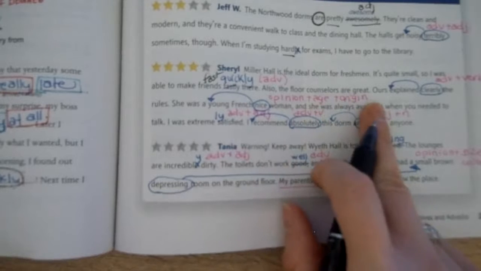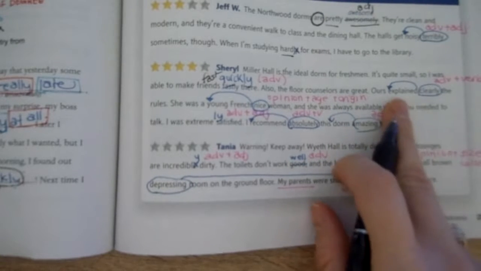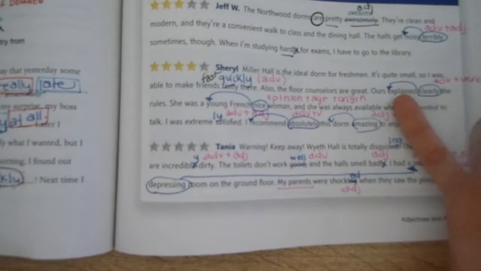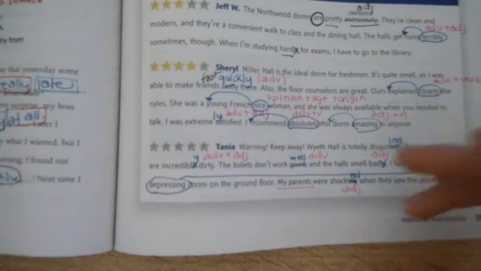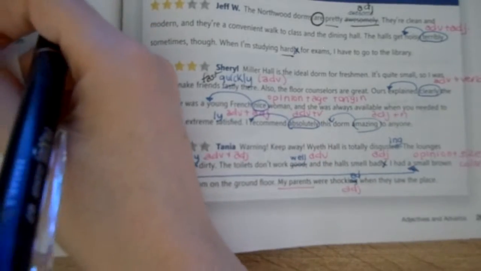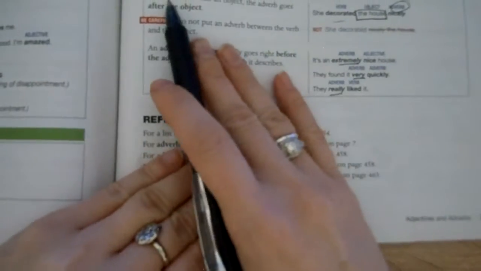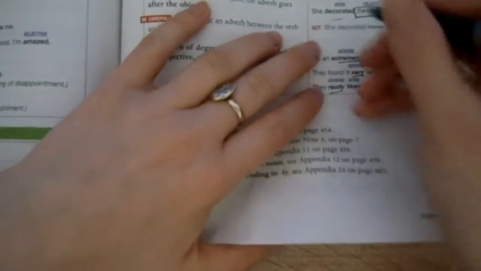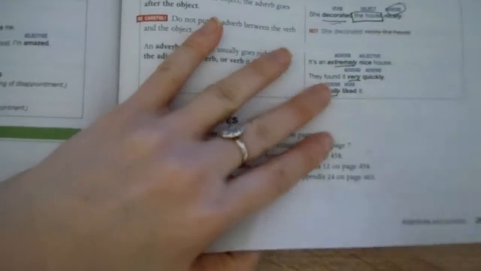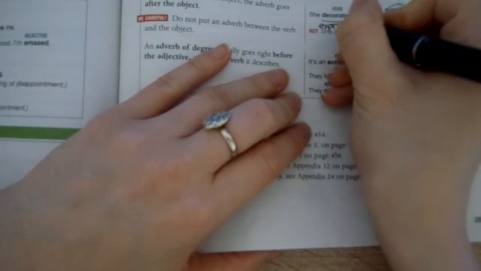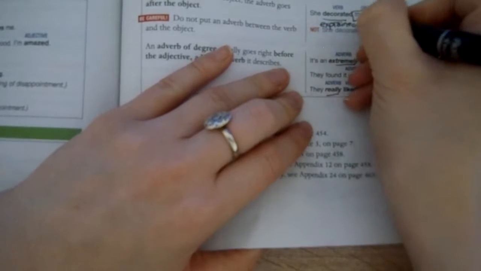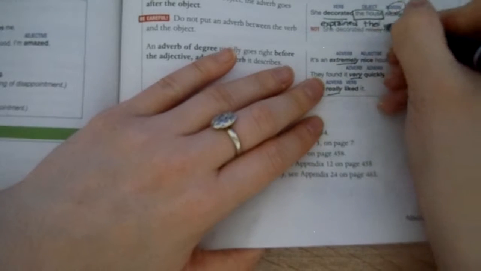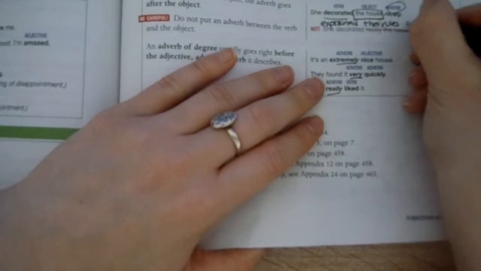Also, the floor counselors are great. Ours clearly explained the rules, or your book says ours explained the rules clearly, which maybe it's better, I think, because it says here when the verb has an object, the adverb goes after the object. So in this case, the verb is explained, and then the object is the rules, and then the adverb is clearly.